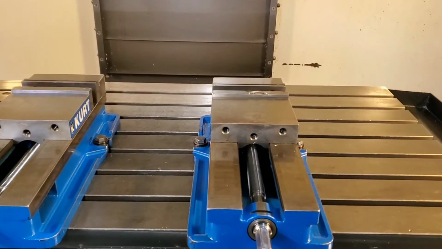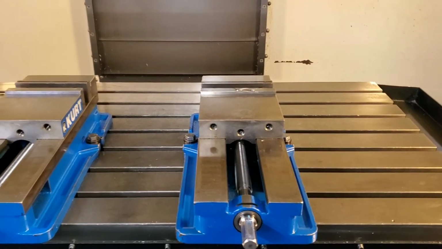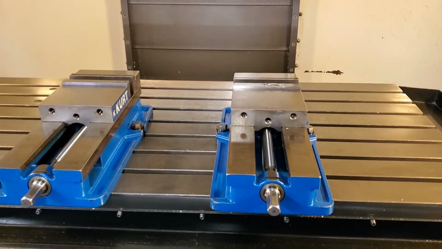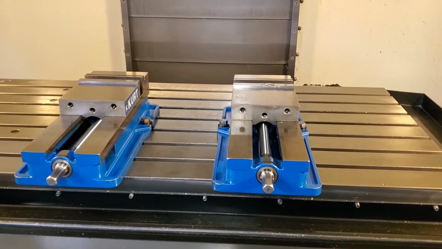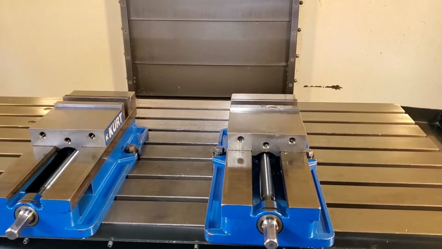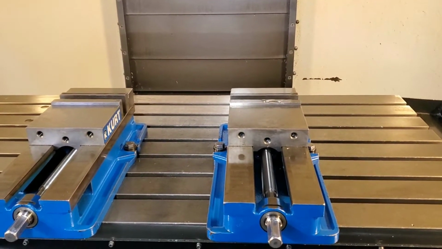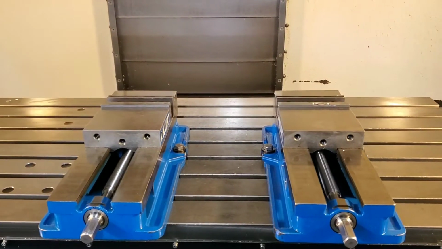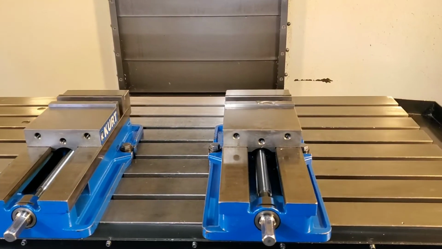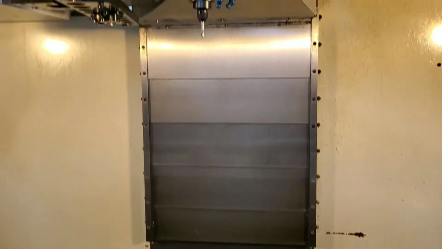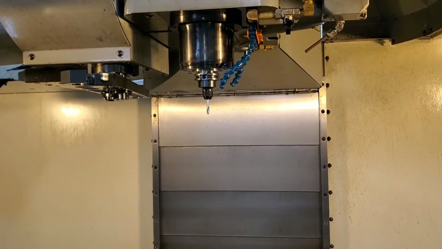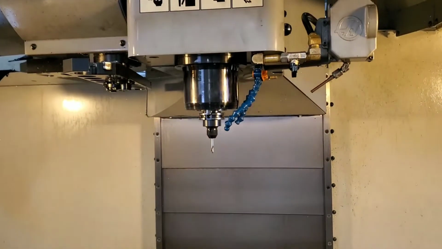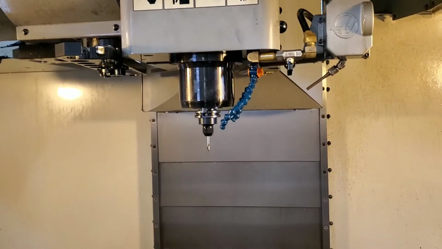And just to demonstrate, those axes are your Y-axis, upon which the table will move to and away from you. You have your X-axis, upon which the table moves side to side, and of course you have your Z-axis, upon which your tool will move up and down.